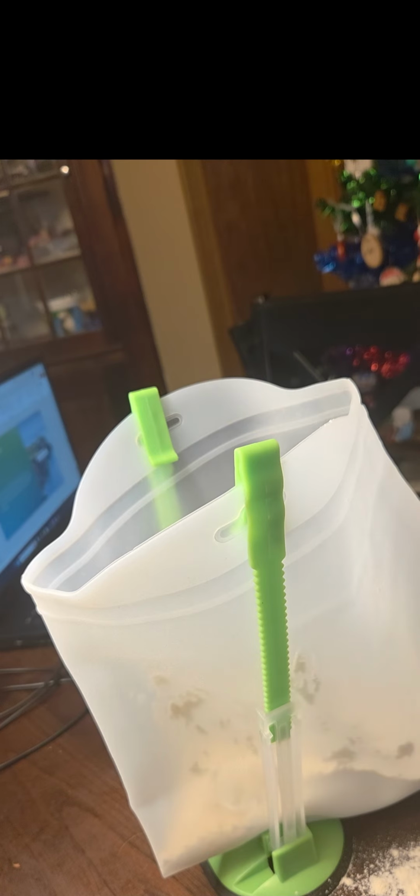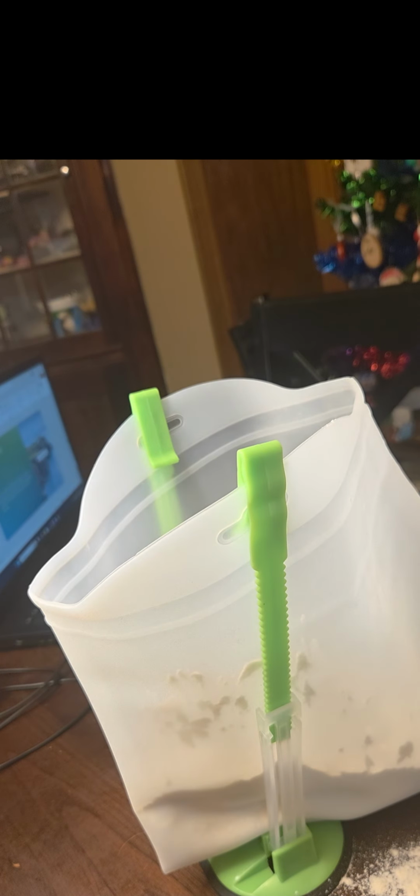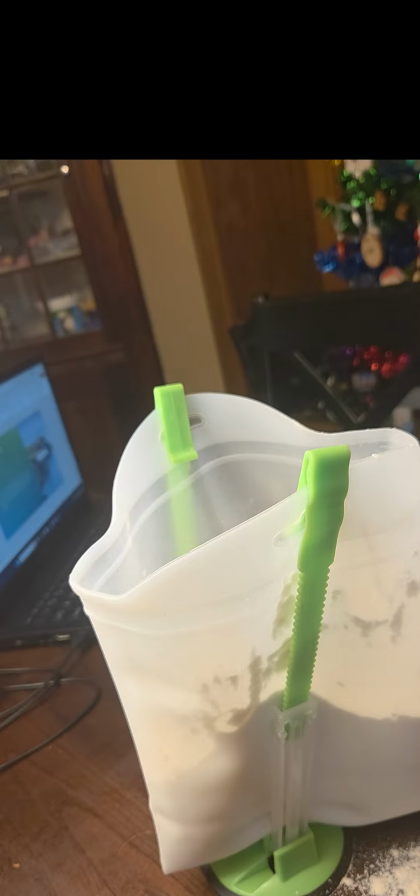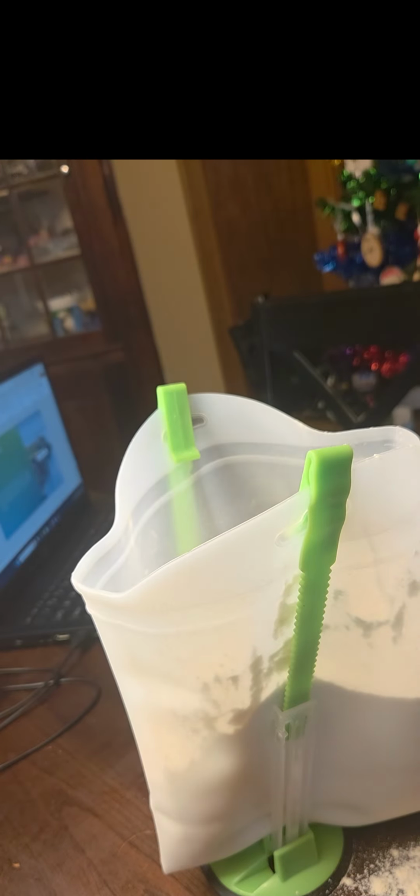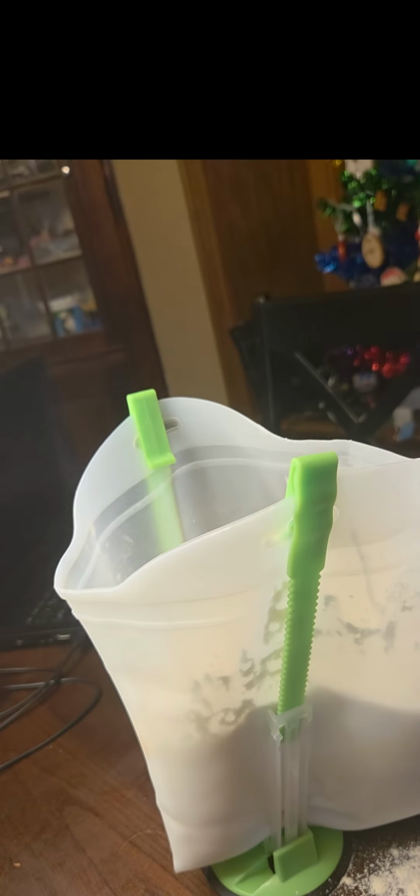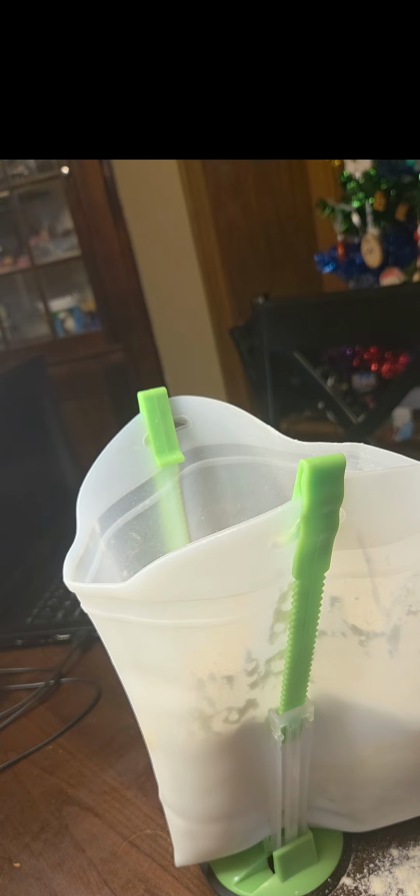Next step is to add our flour into the silicone or the Ziploc bag, pour in the egg, and then also pour in the yeast, milk, or water combination. Close and secure the bag and knead it until all the ingredients are well combined. This can take about 5 to 10 minutes. If you're lucky enough to have a stand mixer, go ahead and use that.